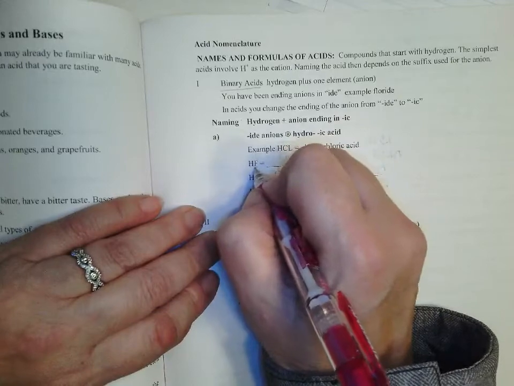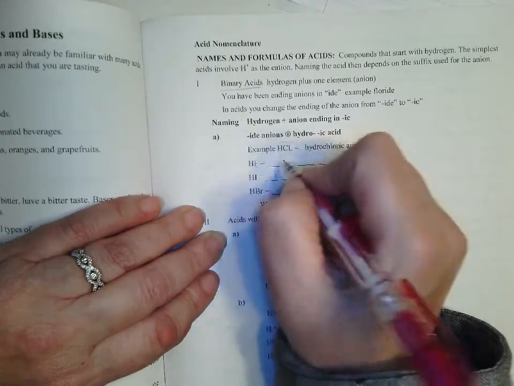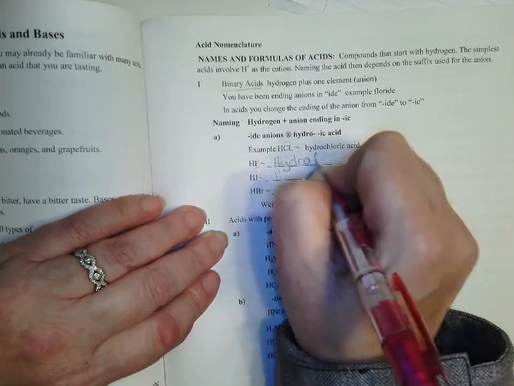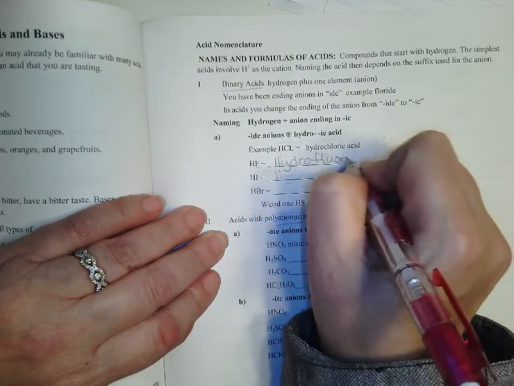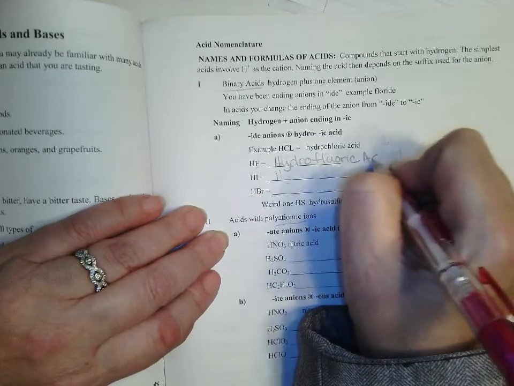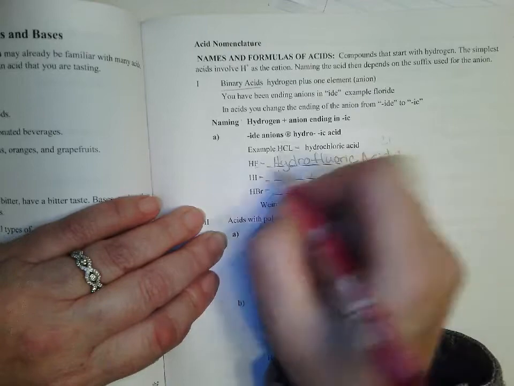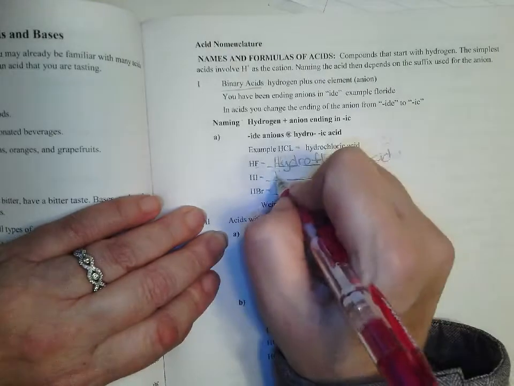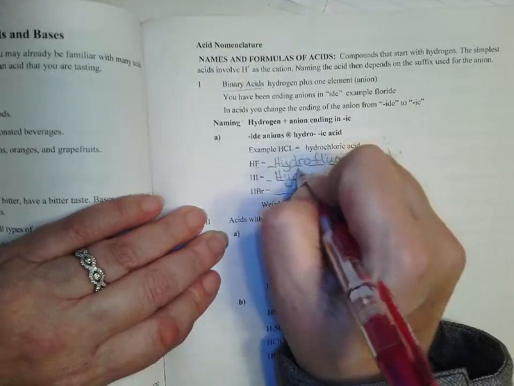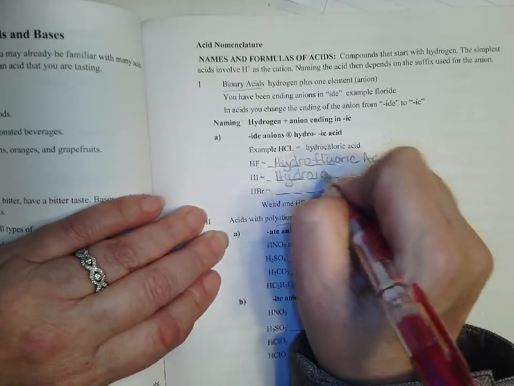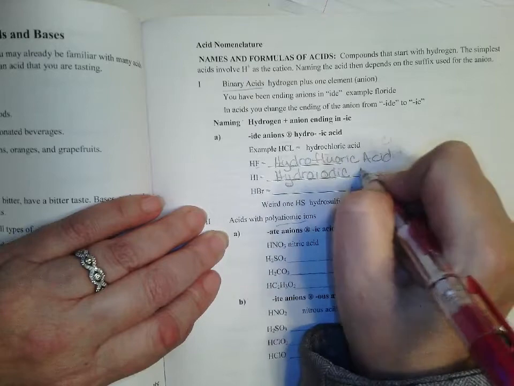Here we have hydrogen bonded to fluoride ion, so it's hydrofluoric acid. Okay, we change the fluoride to "ic," ide to "ic." Here's a hydrogen and iodine, so that's hydro, can you do it? Iodic acid.